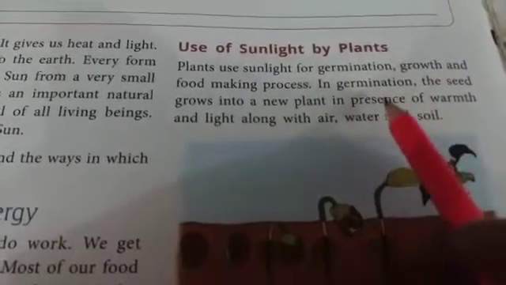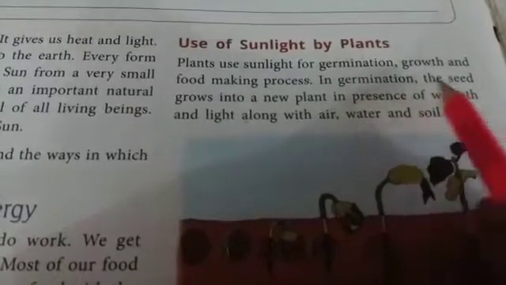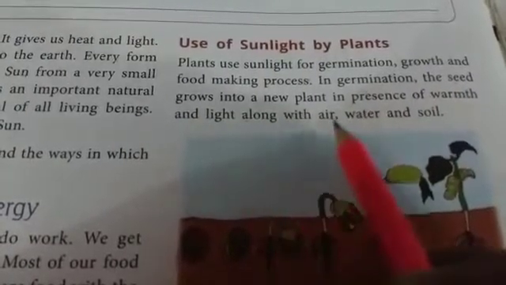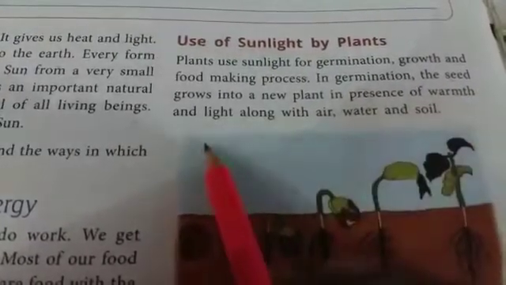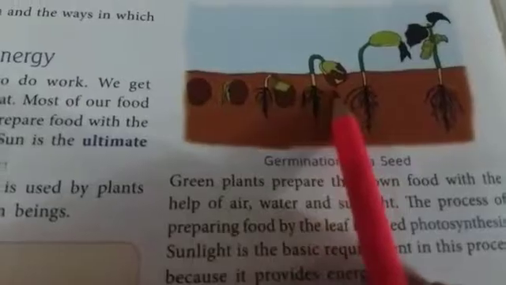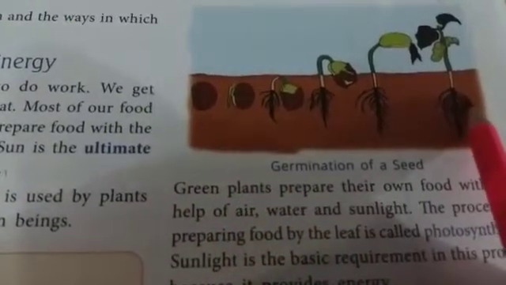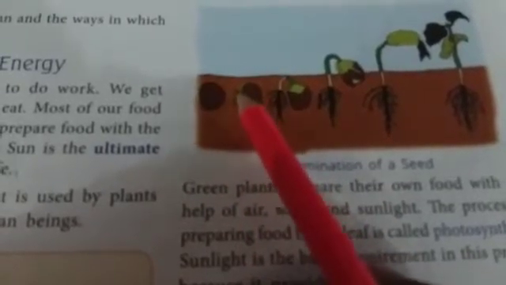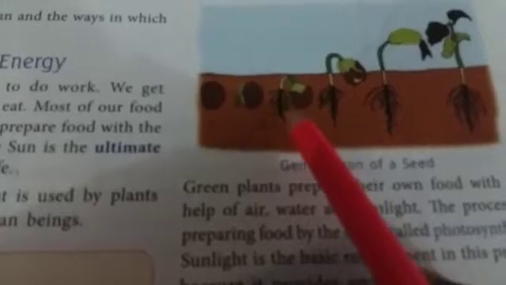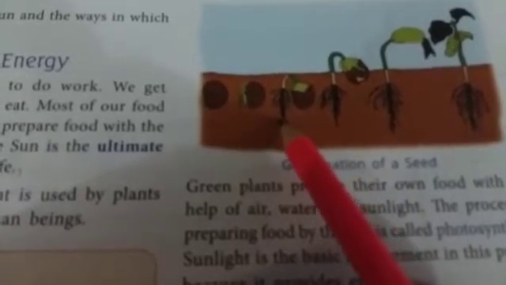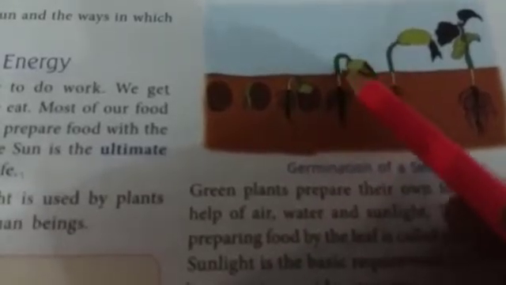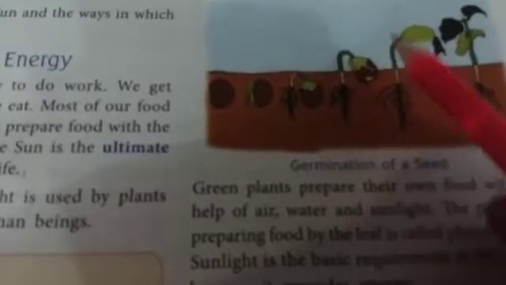Now how do they use this sunlight during germination? During germination, the seed grows into a new plant in the presence of warmth and light along with air, water and soil. This warmth and light they get from the sun. In the germination of a seed, we can see the different stages of how a seed grows into a new plant. First we sow the seed under the ground. Slowly a part of the plant comes out. First the root part grows under the ground, then the shoot part goes upward towards the sun.